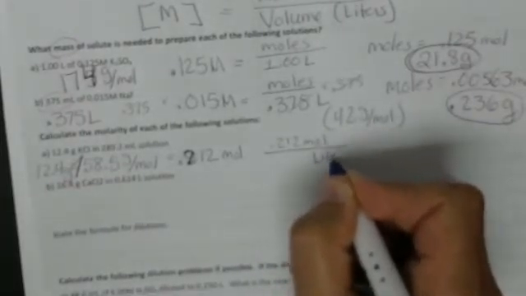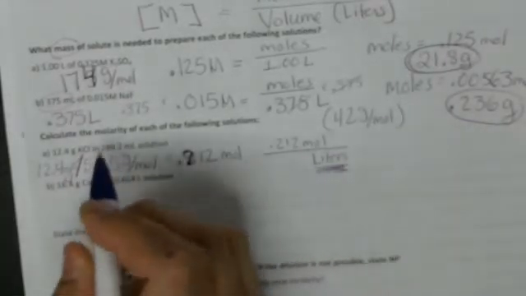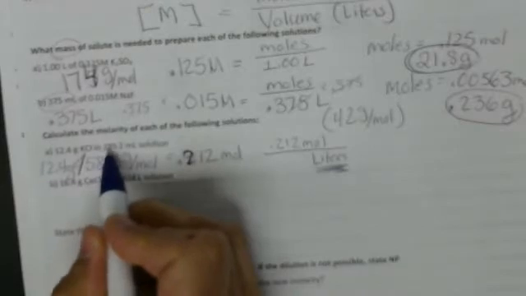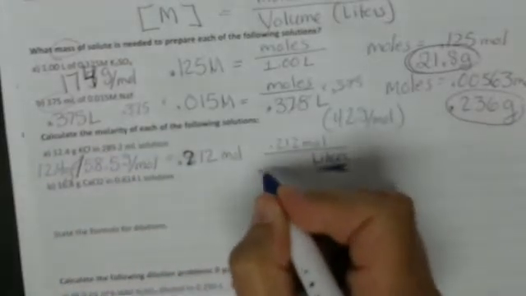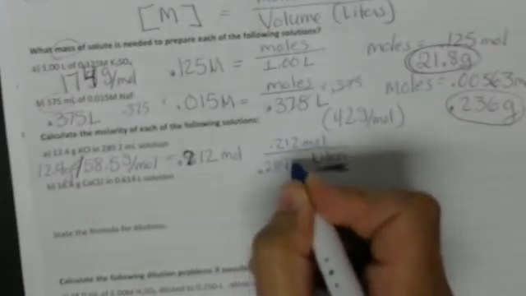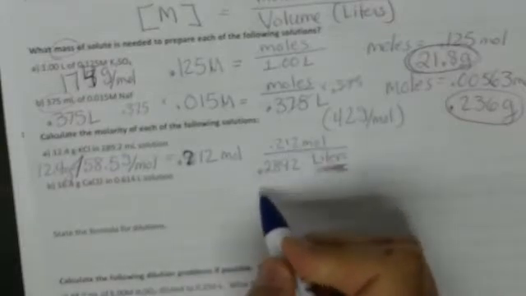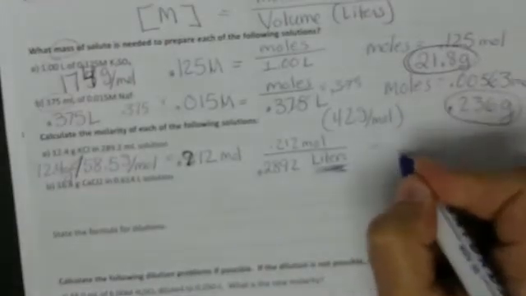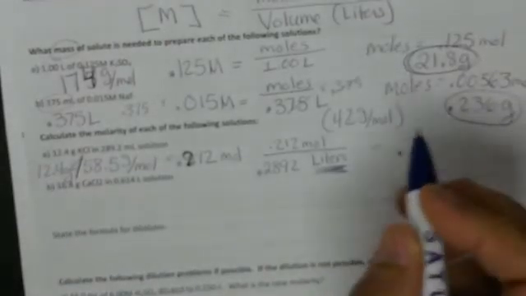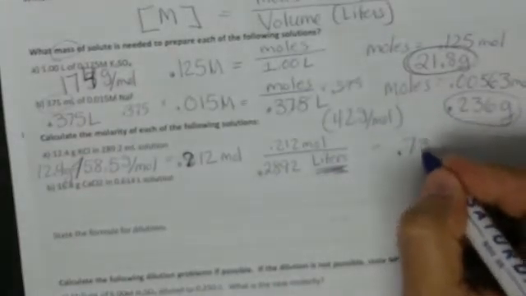Make sure we write liters. I have 289.2 milliliters. I'm going to divide that by 1,000, 0.2892. So 0.212 divided by 0.2892 gives me a molarity of 0.733. Let's see, 4 sig figs and 3 sig figs. So I guess 3 is probably my best bet.